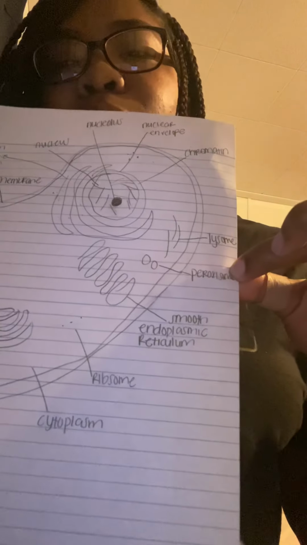Peroxisomes break down organic molecules by the process of oxidation to produce hydrogen peroxide.